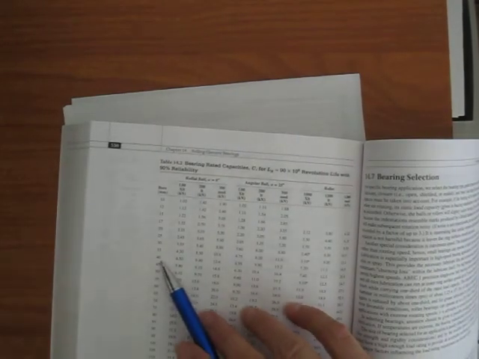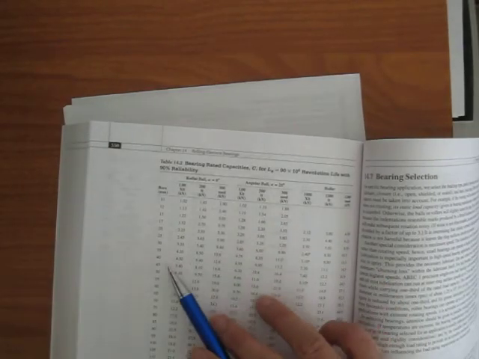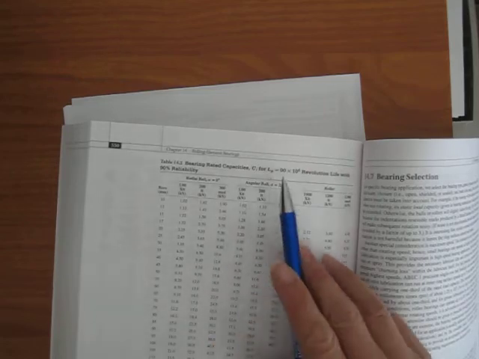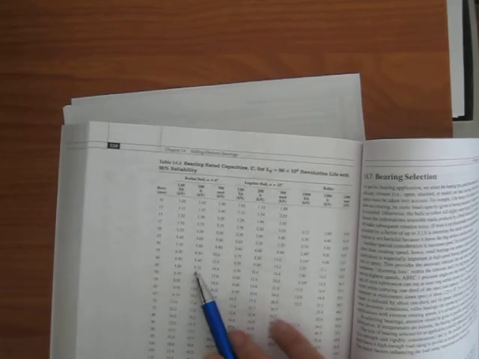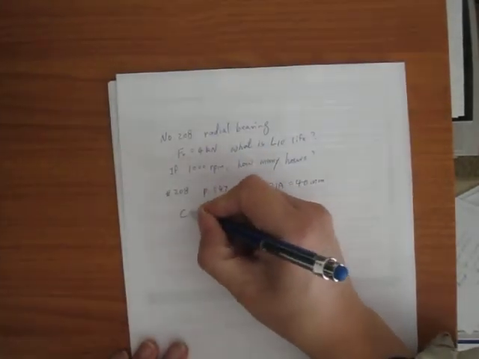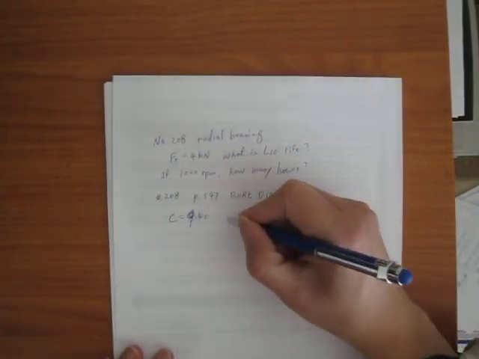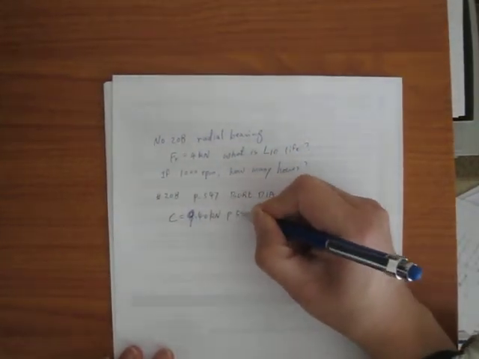And then on the table on the next page, page 550, for the bore diameter of 40 in the 200 series, you find the C is 9.4 kilonewton. So C is 9.4 kilonewton, on page 550.